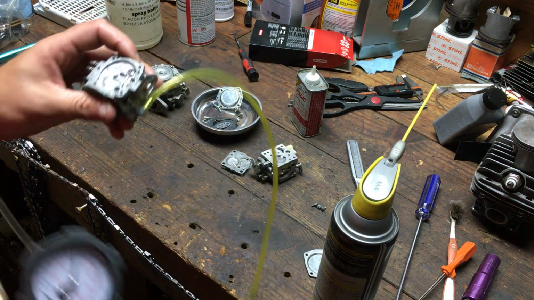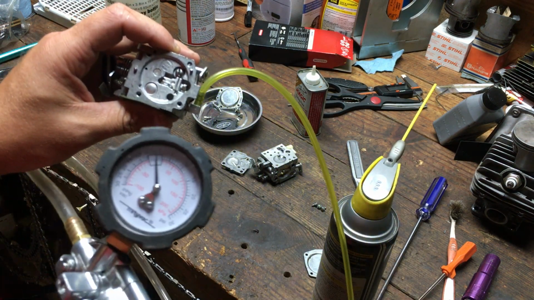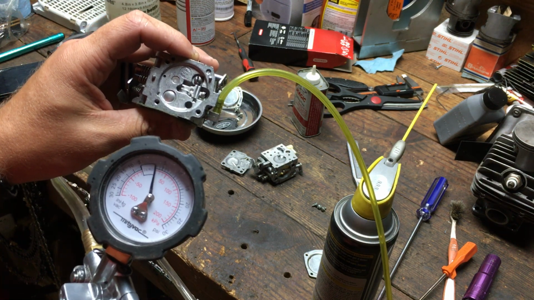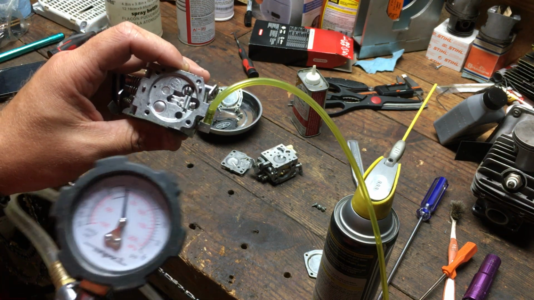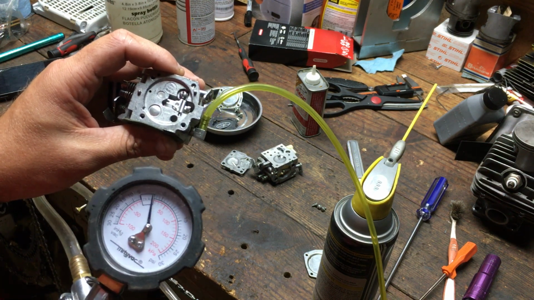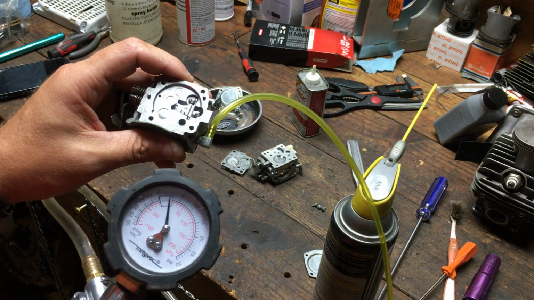Alright, so there we go. You see it building, and it's slowly going to leak down the more pressure that's on it. But this is your pop off. It should pop off around 10 to 15 psi.